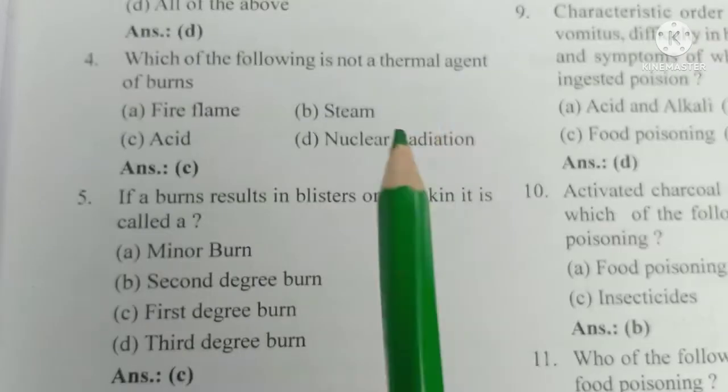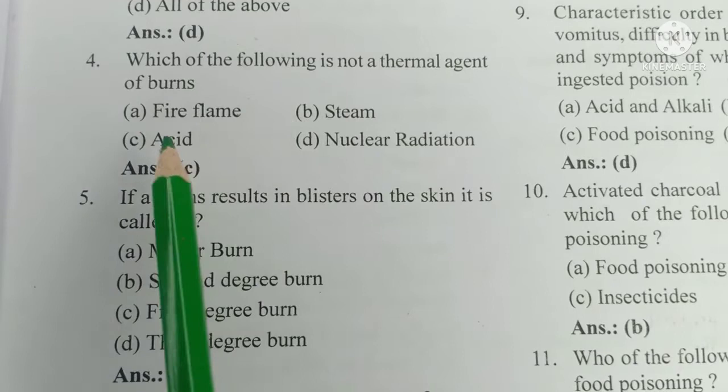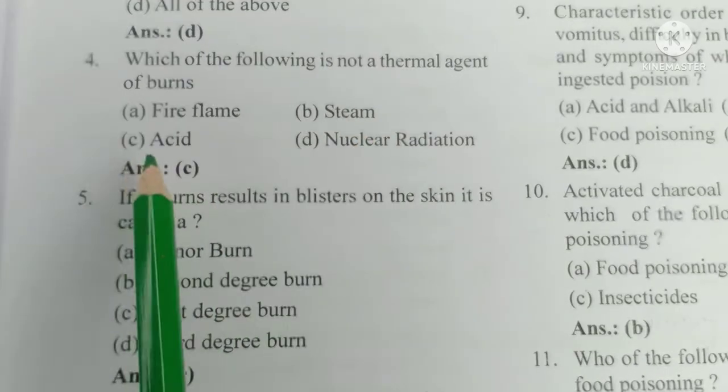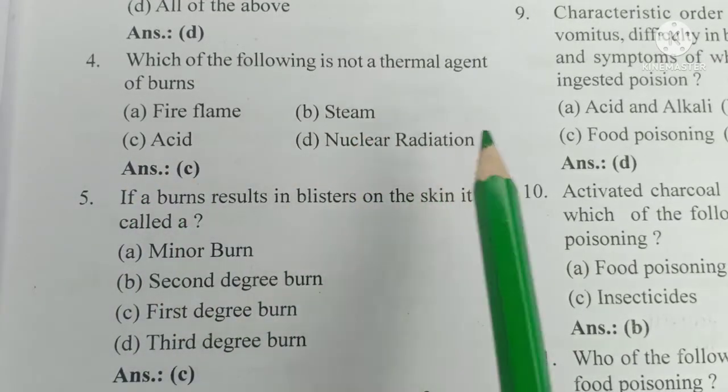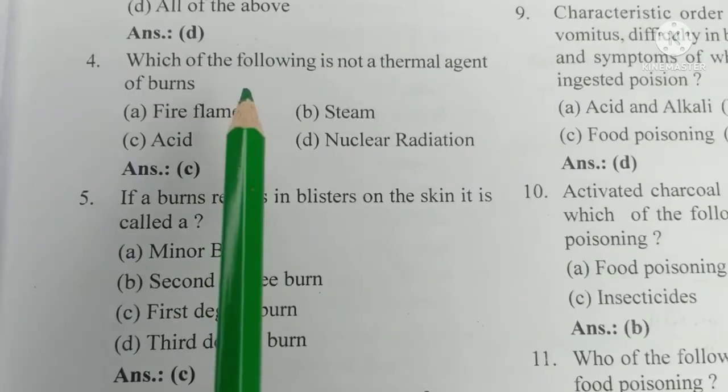Number 4. Which of the following is not a thermal agent of burns? Fire flame, steam, acid, nuclear radiation. The answer is C. Acid is not thermal agent of burns.